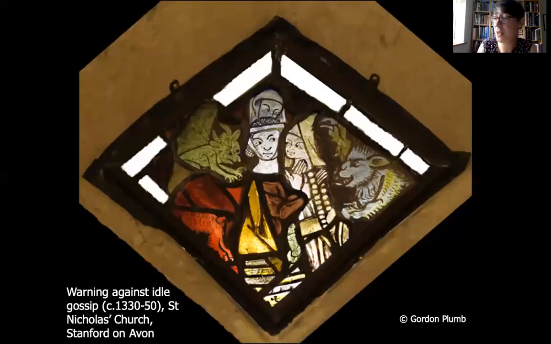Also, windows of how not to act. This is a really unique panel which survives at St. Nicholas Church in Stanford, and it's a warning against idle gossip. You will see there are 3 women at the centre, 2 who are actively engaged in gossiping and 1 listening in from behind, and there's 2 devils on either side who are clearly encouraging them to gossip. This is a bad thing to do, and especially at church.